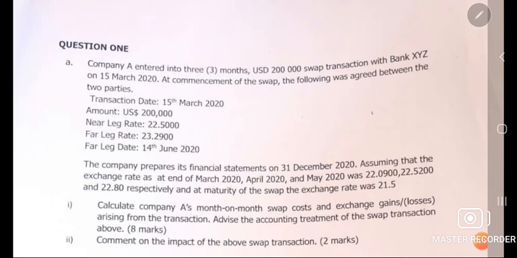We have this question saying that company A entered into a 3-month US dollar 200,000 swap transaction with bank XYZ on 15th March 2020. At commencement of the swap, the following was agreed between the two parties. You have the transaction date, which is the 15th of March 2020, and the amount of the swap, which is US dollars $200,000.